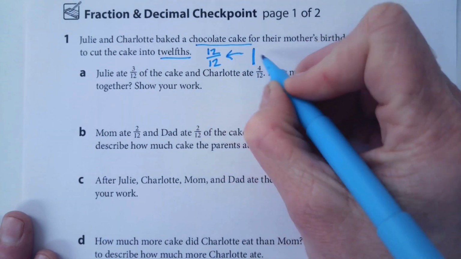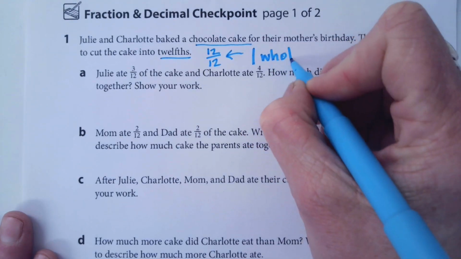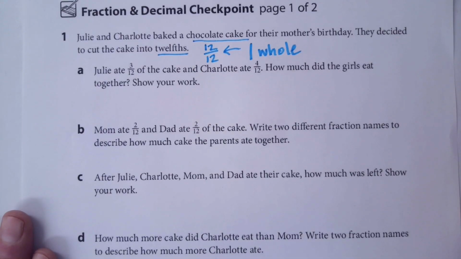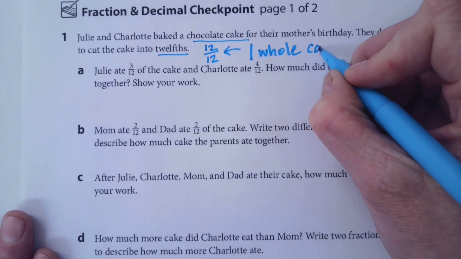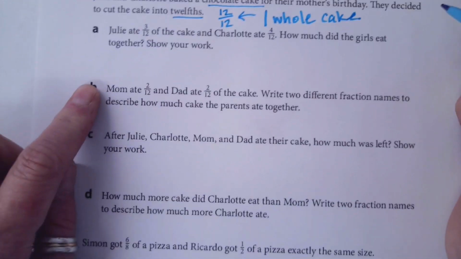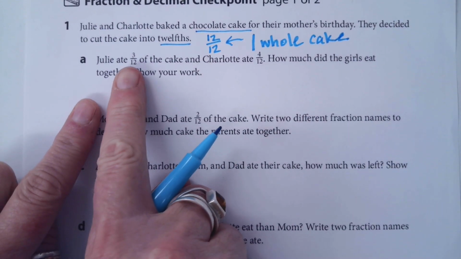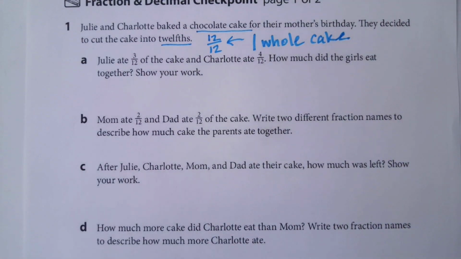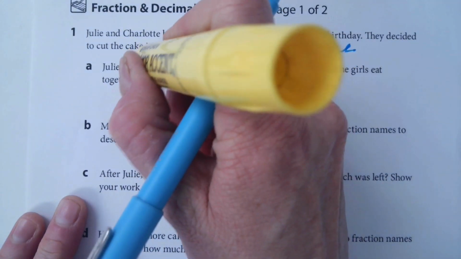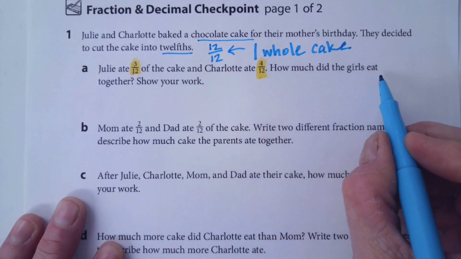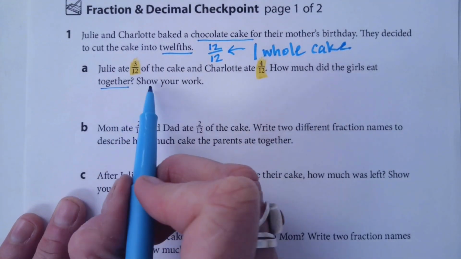That is one whole what? One whole pie? One whole pizza? Cake. One whole cake. Beautiful. 12 12ths. One whole cake. So let's look at the first one. We already said this. It says Julie ate 3 12ths. So I'm going to grab my highlighter that just kind of helps me find the numbers I need. And Charlotte ate 4 12ths. And it says how much did the girls eat all together?